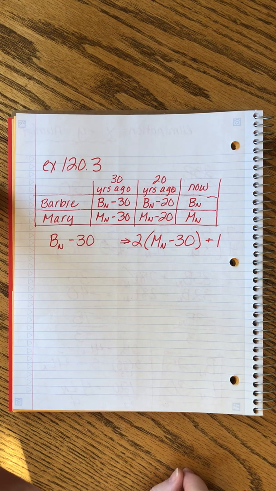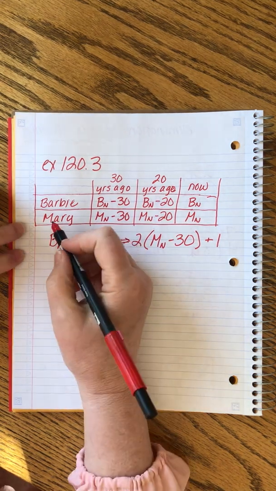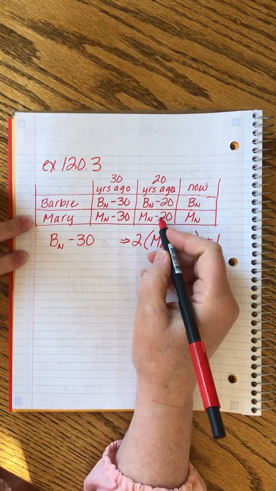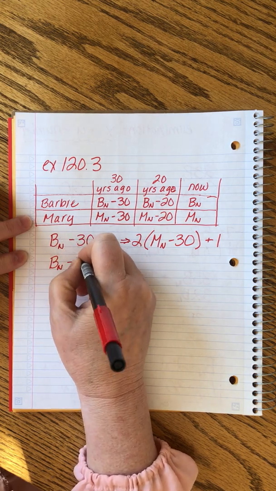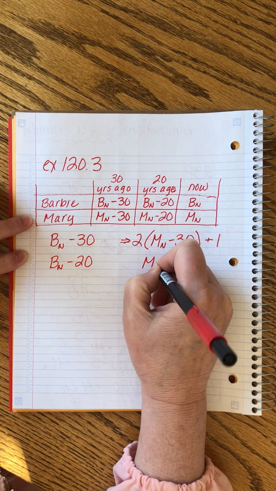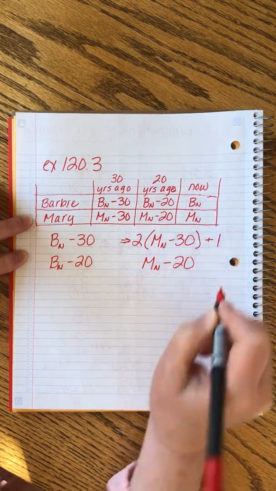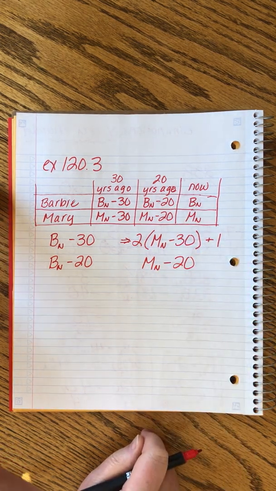Now, what's the other one? 20 years ago, Mary was 4/5 as old as Barbie was. Okay, so let's set up their 20 years ago. Mary was 4/5 as old as Barbie.